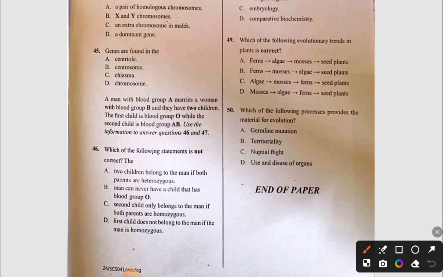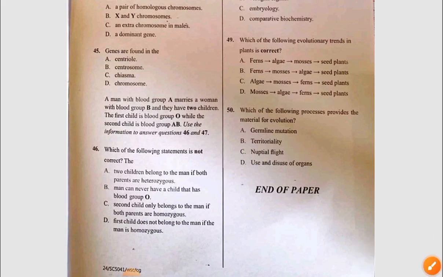A. The two children belong to the man if both parents are heterozygous. B. The man can never have a child that has blood group O. C. The second child only belongs to the man if both parents are homozygous. D. The first child does not belong to the man if the man is homozygous. Question 46. The answer is B. The man cannot have a child who is blood group O because A and B are dominant. O is recessive. So that's the answer.